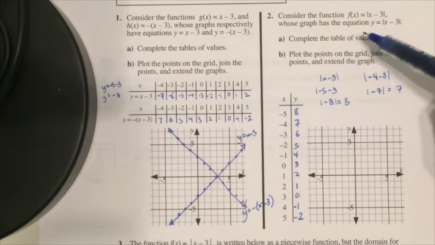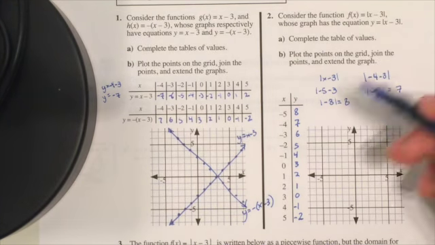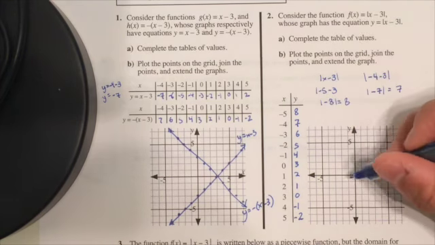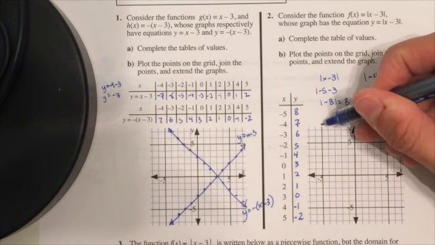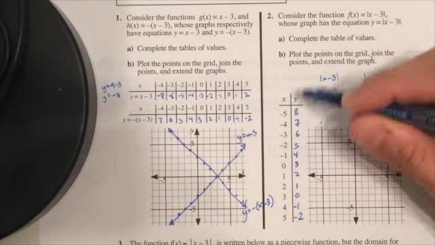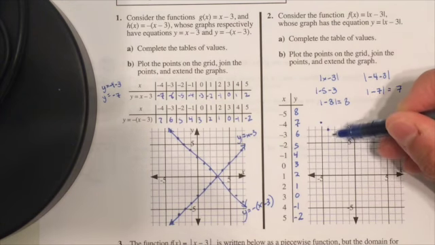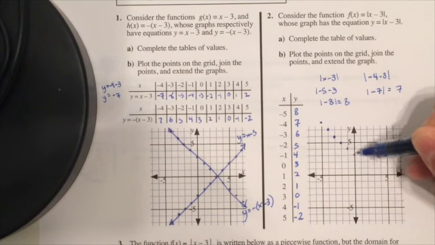Okay, so the next thing we do is plot the points on the grid, join the points, and extend the graph, just like we did over here. So when I'm at negative 5, I'm going to be way up at 8, which is going to be up here. Negative 4, I'll be at 7. Negative 3, I'll be at 6. And it's going to follow something like this.